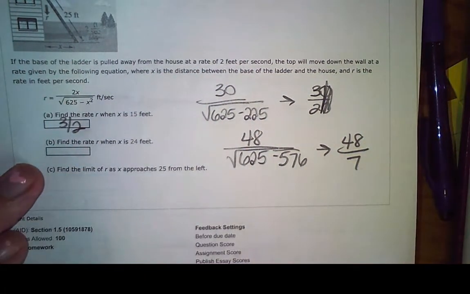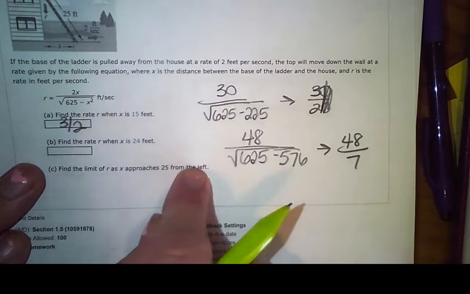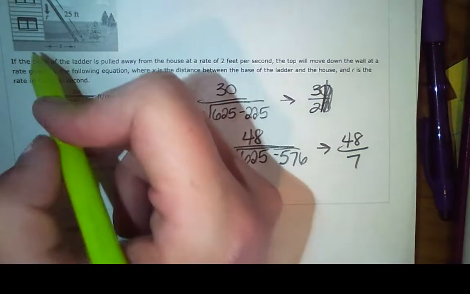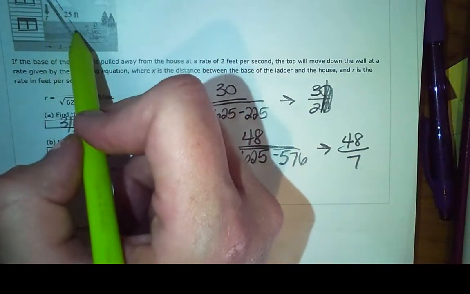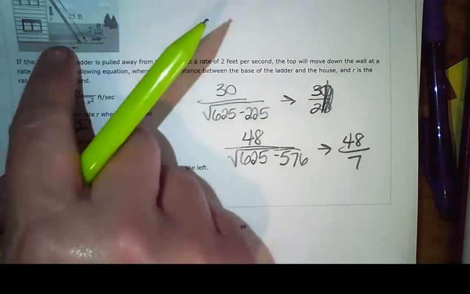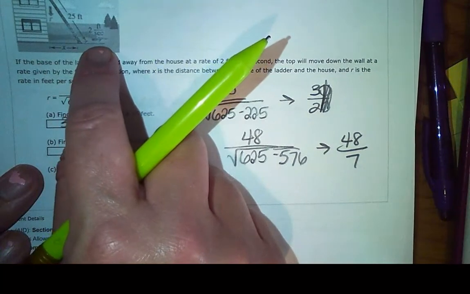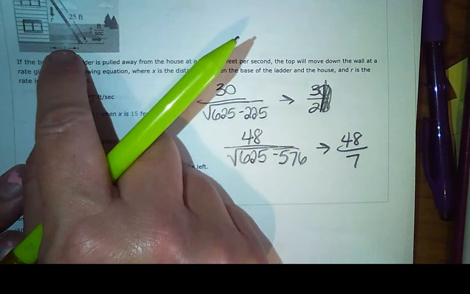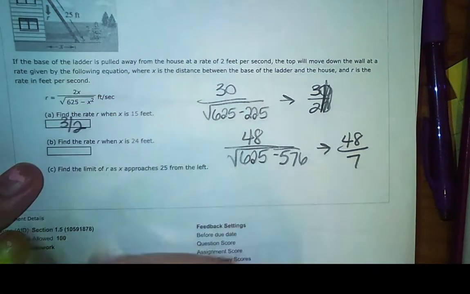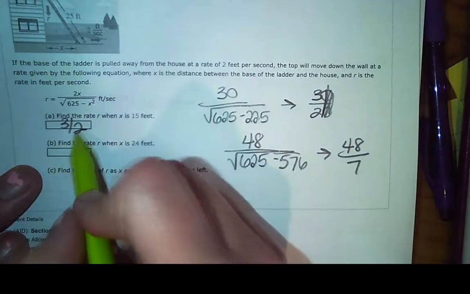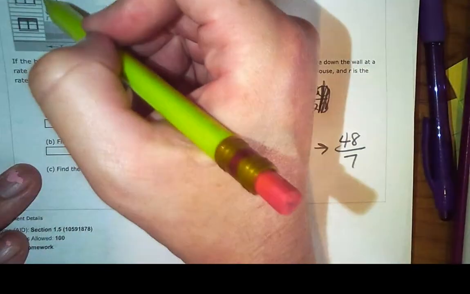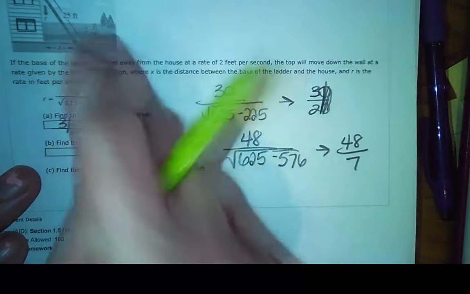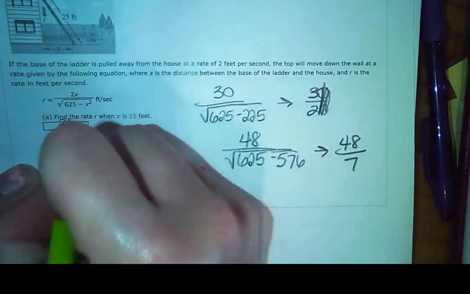So can you give me a conjecture on what's going to happen as the limit of r as x approaches 25 from the left? It can't fall any further than 25 feet because that's the height of the ladder. But basically, as this base gets further away and x grows to 25, how fast is the top of the ladder moving? Okay, so I'll give you a hint. It's either positive or negative infinity, because that ladder is going to start dropping. The equation doesn't know that the ground is in the way. Okay, so anyway, well, I'll just tell you what it is.